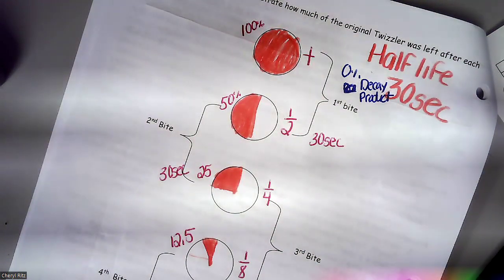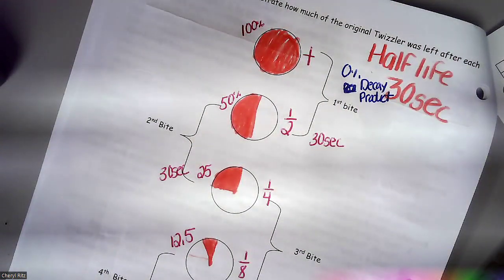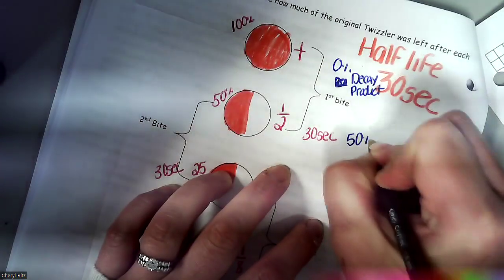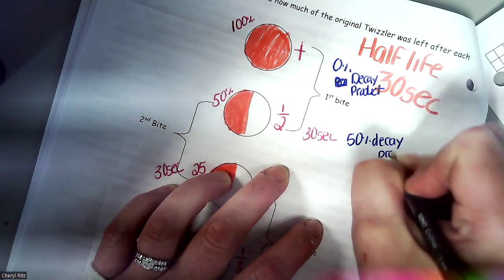If you have 50% Twizzler, how much decay product did we have? The other half is the decay product. So this one is 50% decay product.